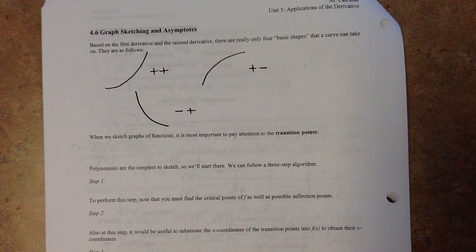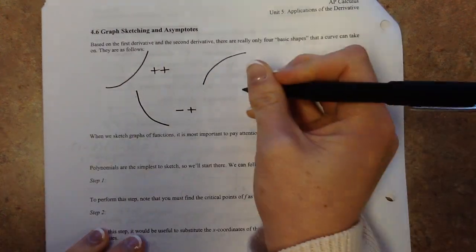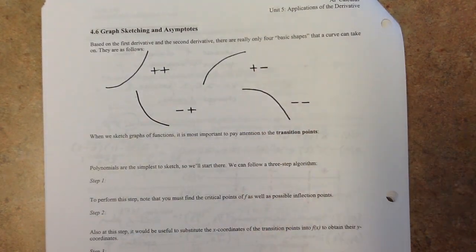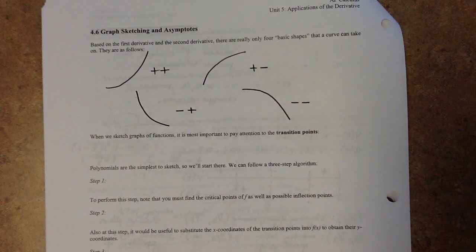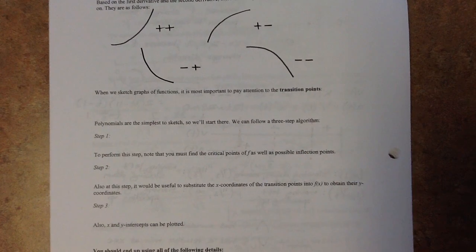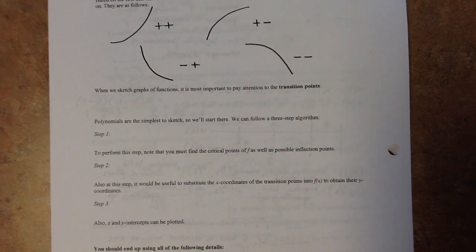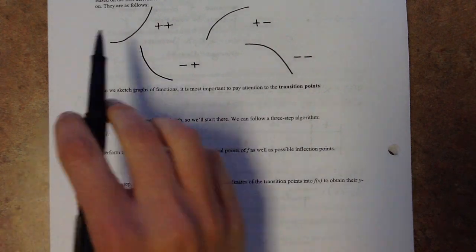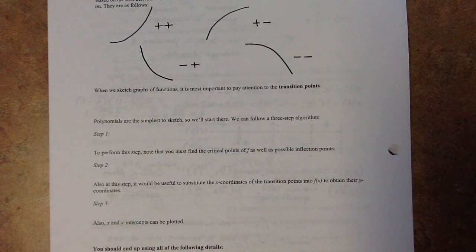And then our last combination would be negative, negative. Negative first derivative, negative second derivative. That would be decreasing and concave down, which would look like that. So that is negative, negative. So those are our four basic shapes. So it brings us to our big definition here, which is transition points. And we're going to talk about transition points a lot during this section. So when we're sketching these functions, we want to know when the graph is going to change shape. And we have these four basic shapes. So we can change back and forth.